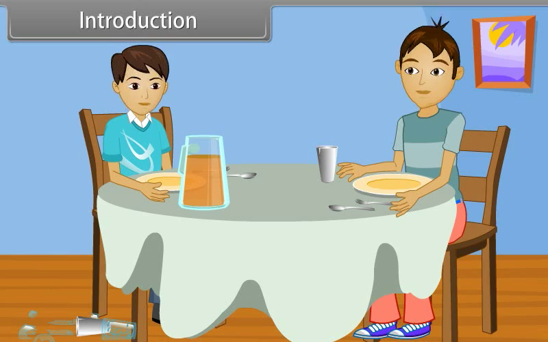Then Vicky asked Ram, why glass utensils are broken and steel utensils remain unaffected? Why is it so? Ram replied that it is due to the properties of solids. Glass is brittle, while steel is not. Each material has its own mechanical property.